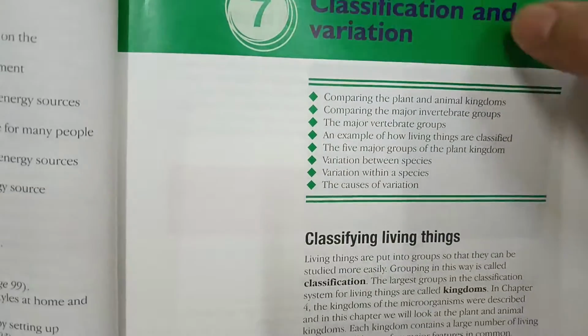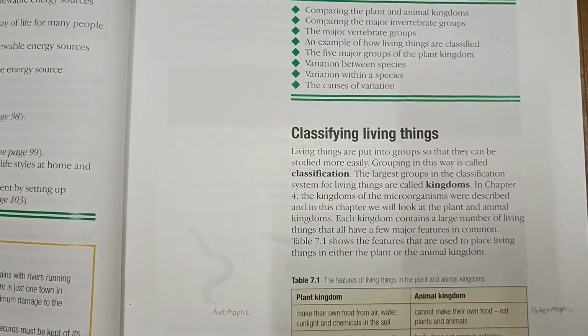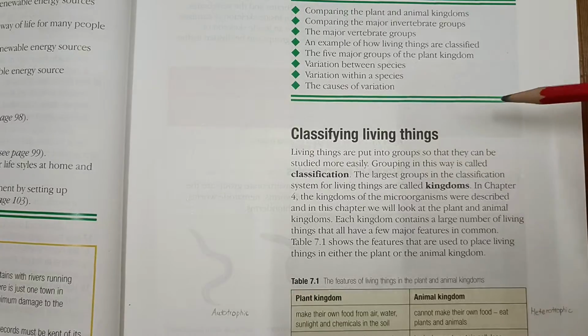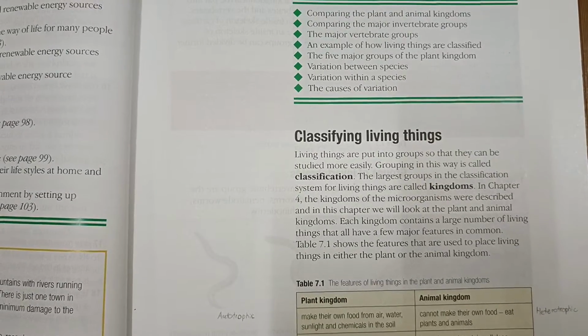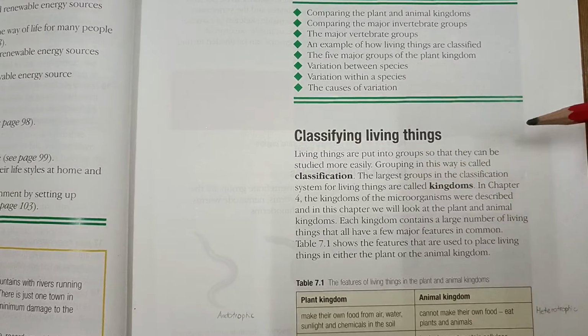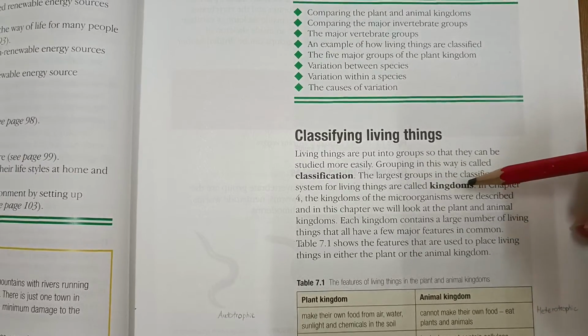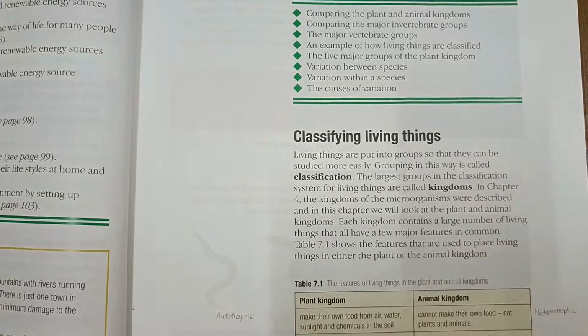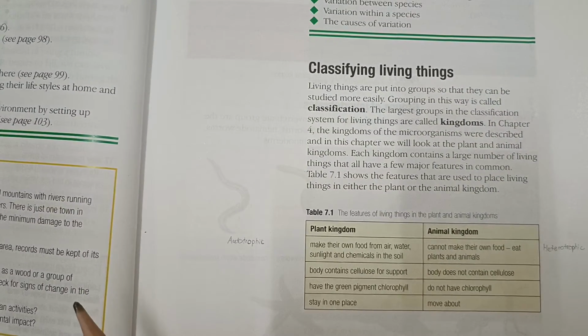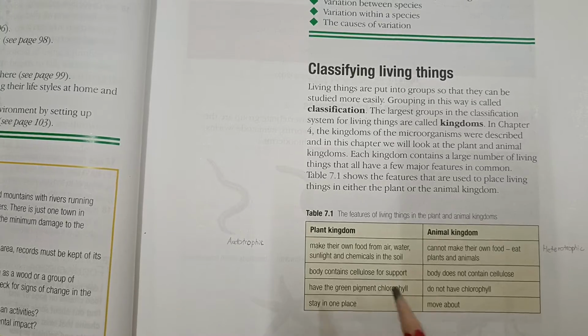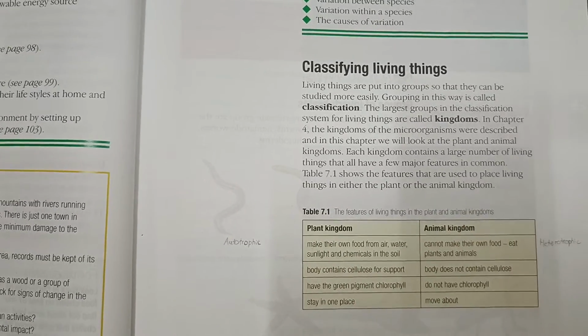So, living things are put into groups so that they can be studied more easily, or we call it classification. The largest group in the classification are called kingdoms. Today we are going to learn about plant kingdoms and animal kingdoms.